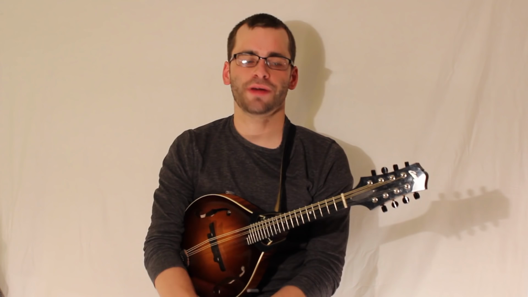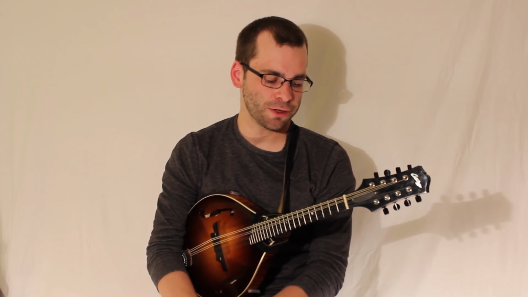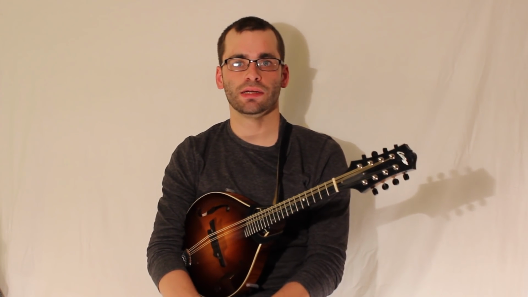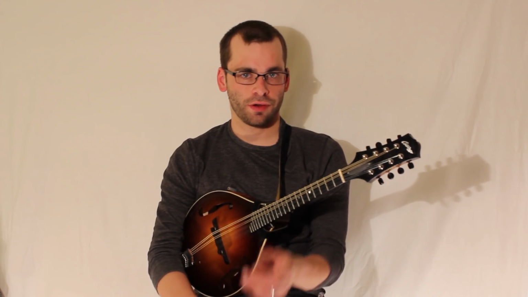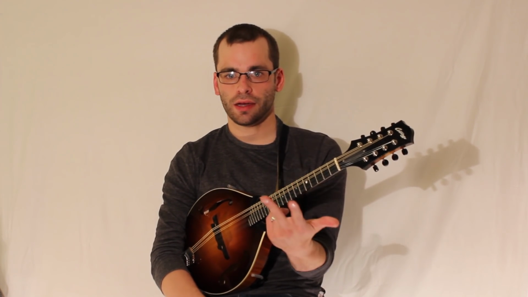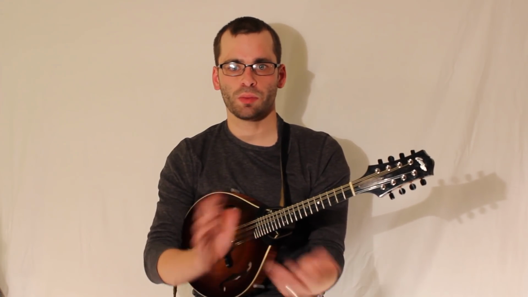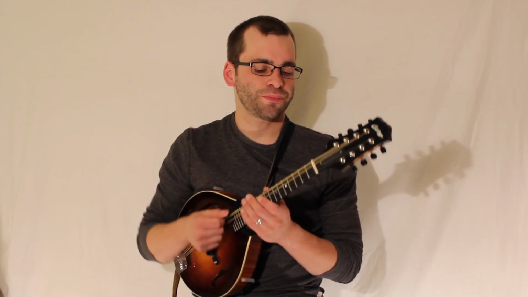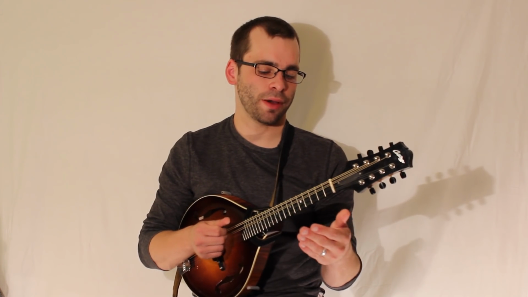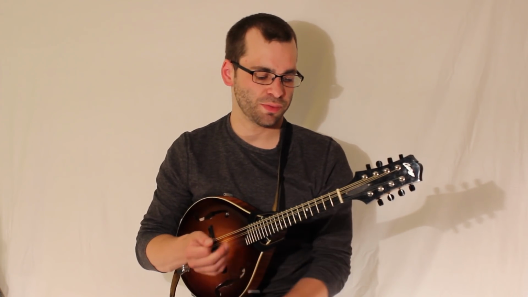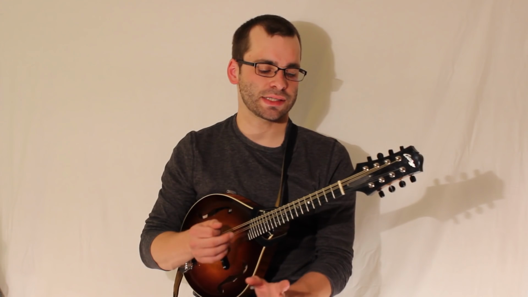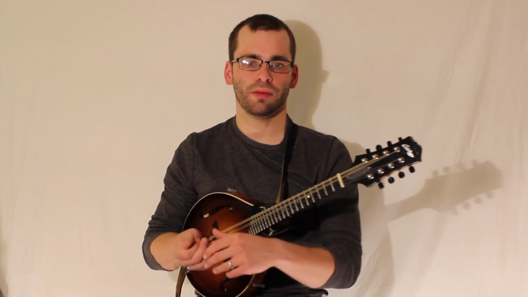Alright, so let's put the flattened third into both the D scale and the D Mixolydian mode. So the flattened third would be D, E, F, or in the case of the D scale, it's obviously F sharp, and we're moving it back to the F. So all you're doing is pushing it back 1 fret, and we're going to approach it the same way we've been approaching the other ones. We're going to put it into the scale with both the flattened third and the major third.